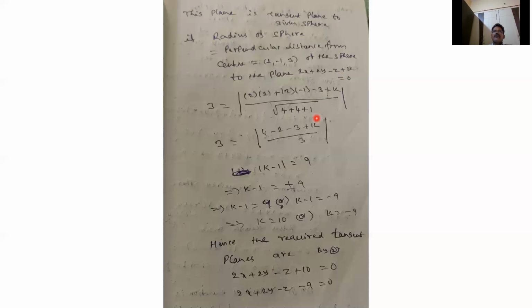So what is the formula? The perpendicular distance from a point (x1, y1, z1) to the plane ax + by + cz + d = 0 is |ax1 + by1 + cz1 + d| by the square root of a squared plus b squared plus c squared, where a squared is the coefficient of x squared, b squared the coefficient of y squared, and c squared the coefficient of z squared. Writing the point x = 2, y = -1, z = 3, over the square root of 4 plus 4 plus 1.